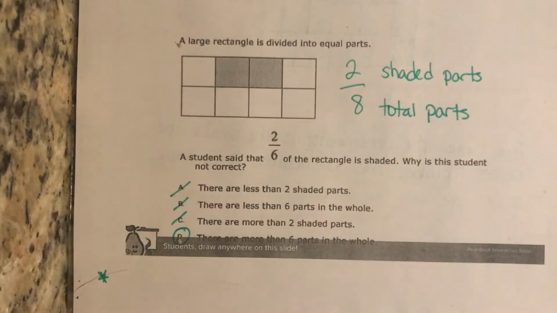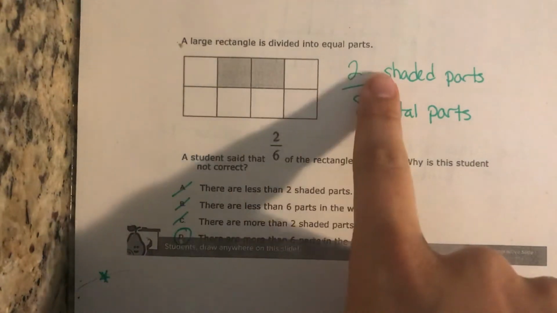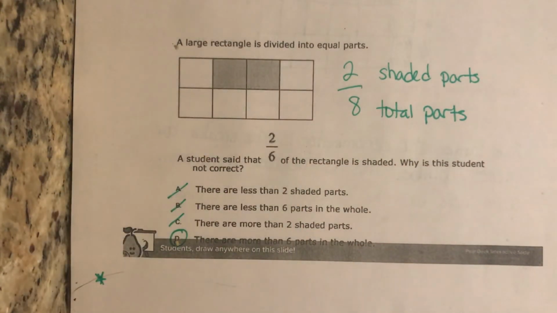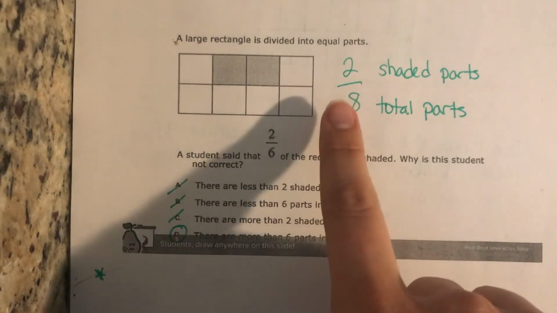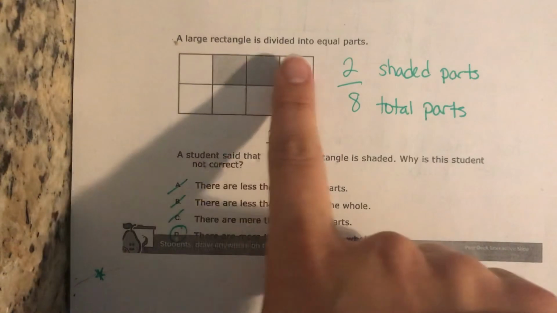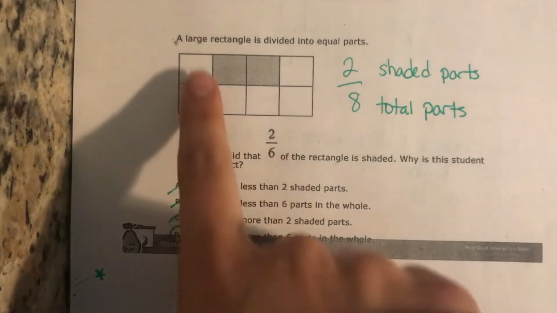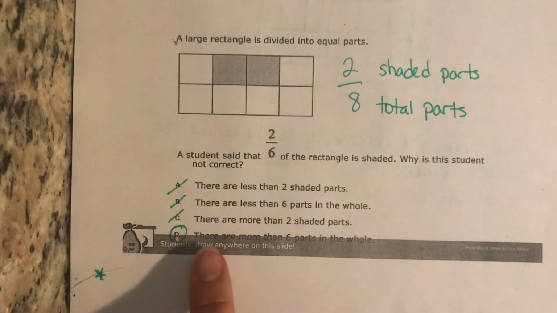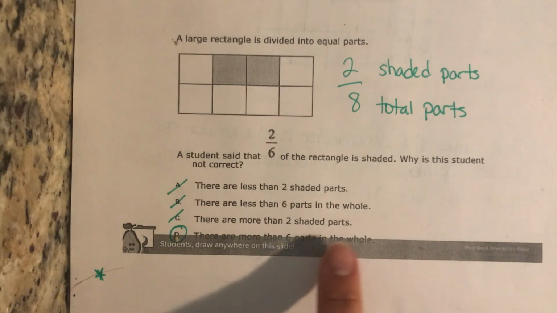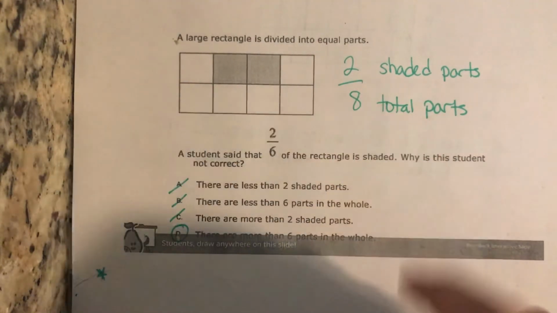Next word problem says that this large rectangle is divided into equal parts. A student said that 2/6 of the rectangle is shaded. Why is the student not correct? Well, if we look, they're right that there are 2 shaded parts, hence the numerator of 2. What they got incorrect was the total number of parts, which is actually 8. I still count those shaded parts in my total, whereas this student counted only 6 unshaded parts. Here, the correct answer is D. There are more than 6 parts in the whole. There are actually 8.